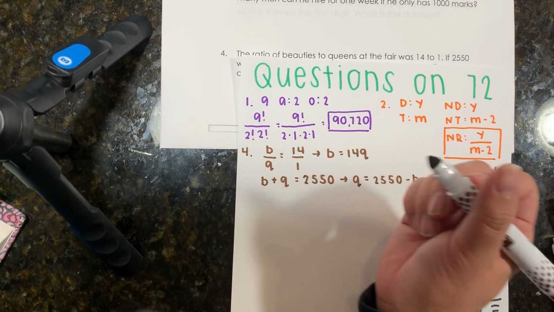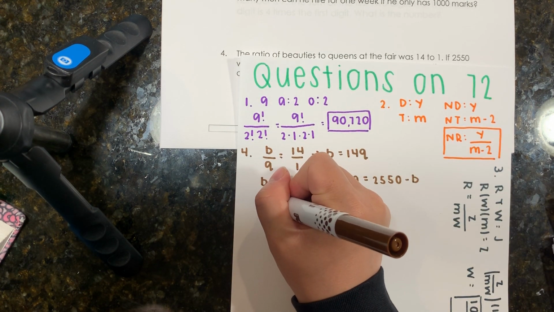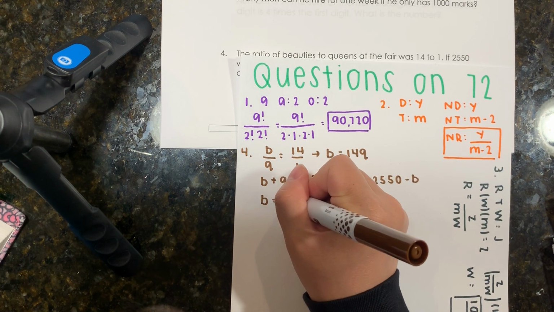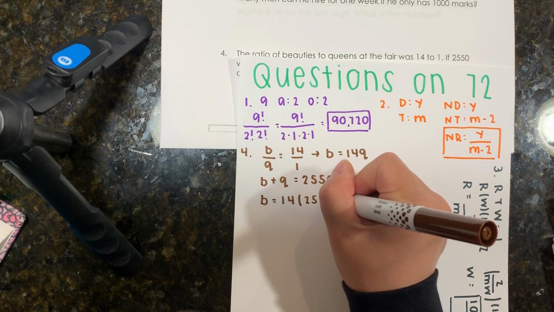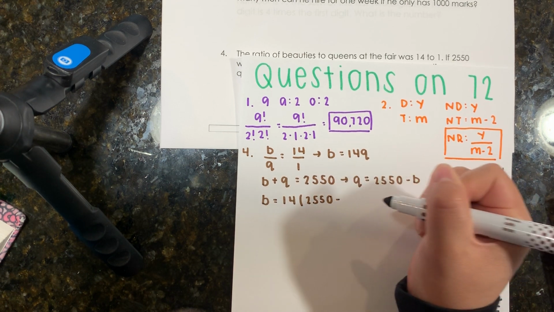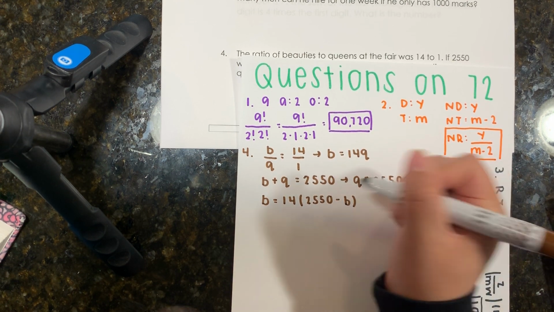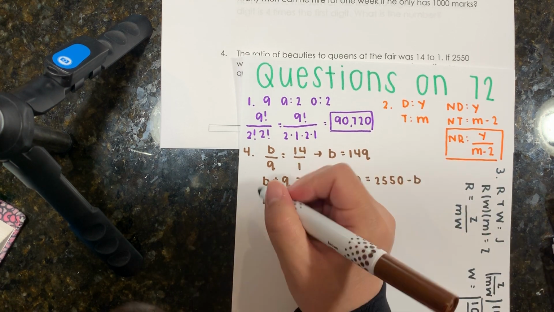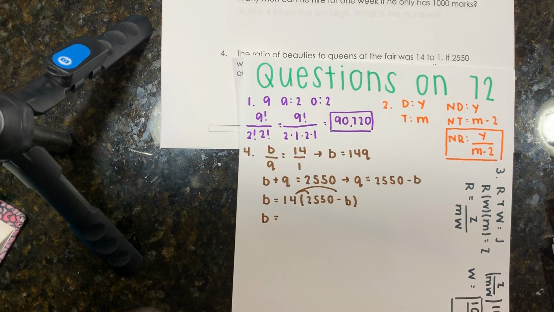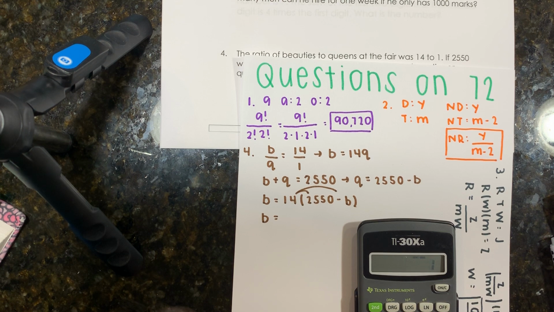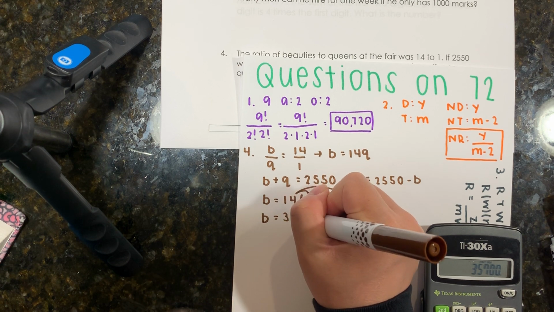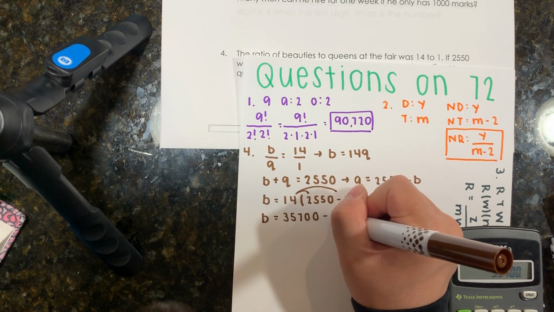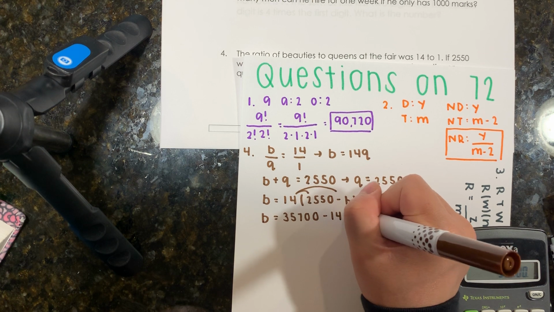So I get B equals 14 times 2550 minus B. Distribute gives me B is equal to 14 times 2550 is 35,700 minus 14B.